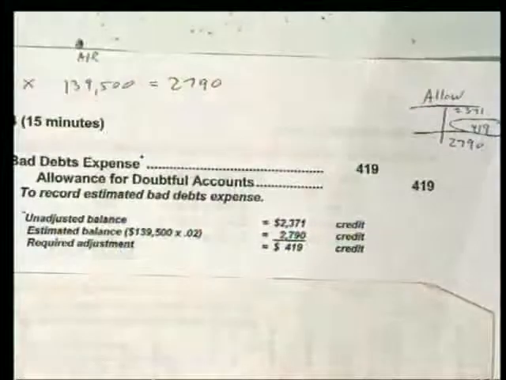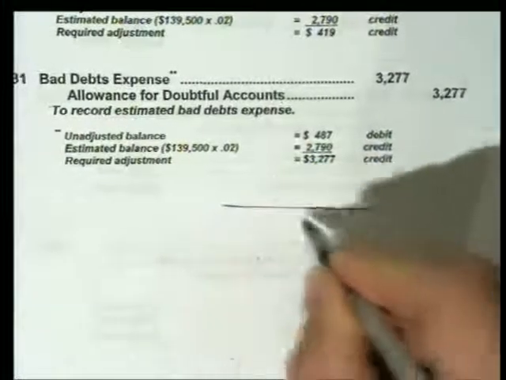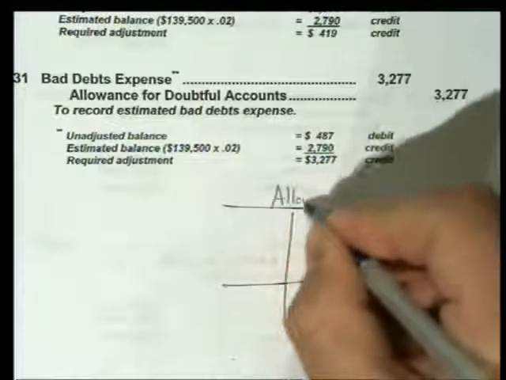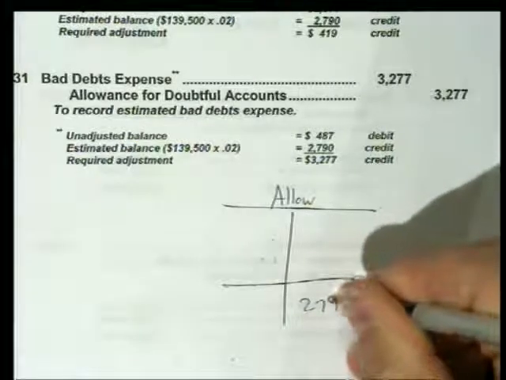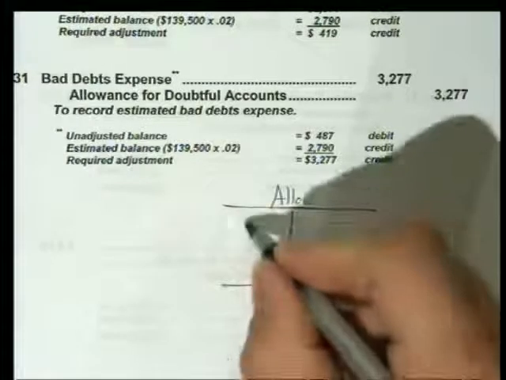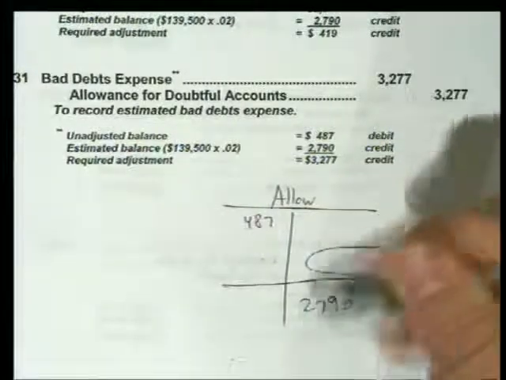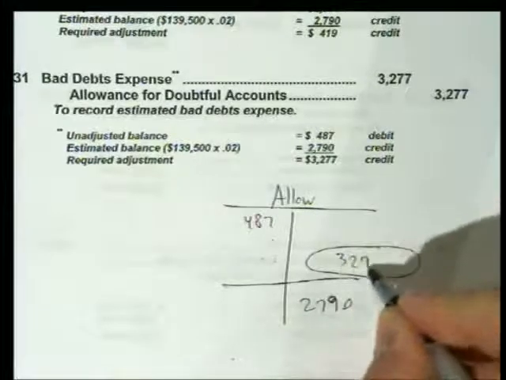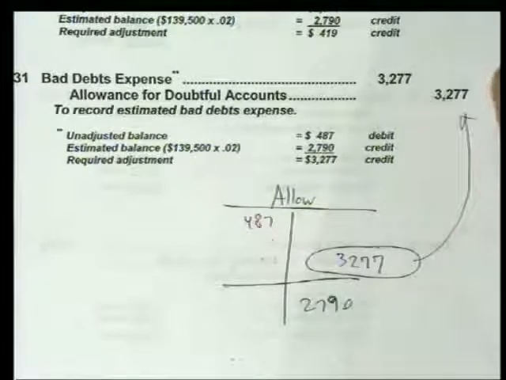Now in the next situation it says, what if instead we had a $487 debit balance before the adjustment? Okay? Well, this would be our entry here. In this sort of situation, we still want an ending balance of 2,790, which is 2% of our AR, okay? But we have a beginning balance of 487 to the debit. So what do we have to do to bring a 487 debit balance in allowance to a desired credit balance of 2,790? We have to credit it for 3,277. Okay? And that's the amount that goes in there. Cool?